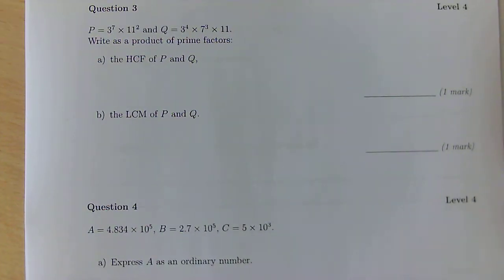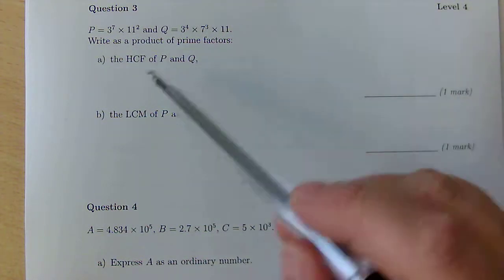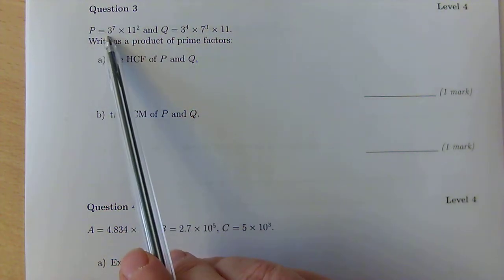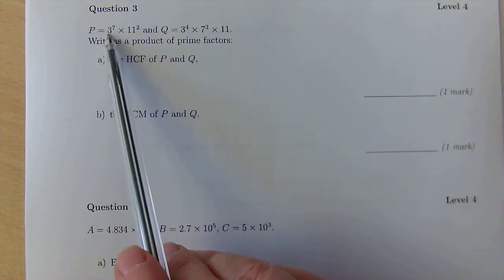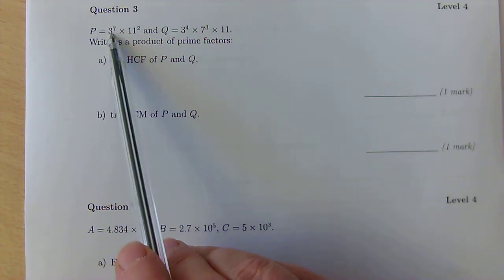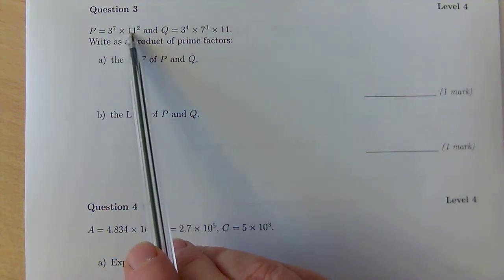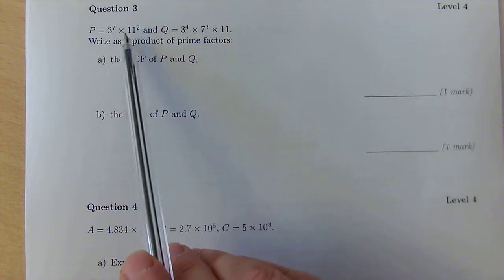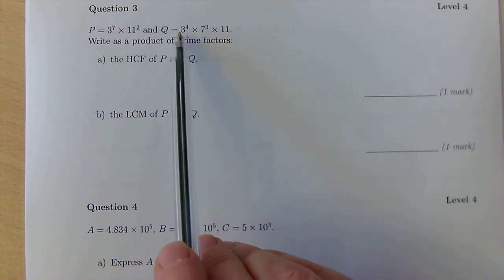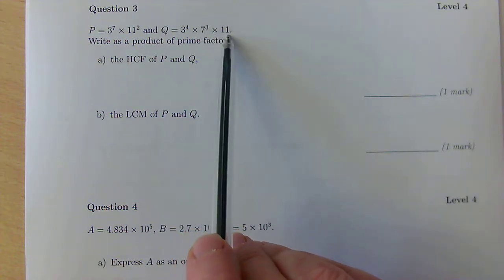This question is really easy, and it was a shame to see that many of you gave up on this question. So what do we have here in question 3? We have 2 numbers, P and Q, and they've already been factorized for you. They've been written already as prime factors, and they've been written in index form. So what does it mean here? That we have 3 multiplied by itself 7 times, multiplied by 11, multiplied by itself twice, right? And Q has 3 multiplied by itself 4 times, and 7 multiplied by itself 3 times, and also multiplied by 11.